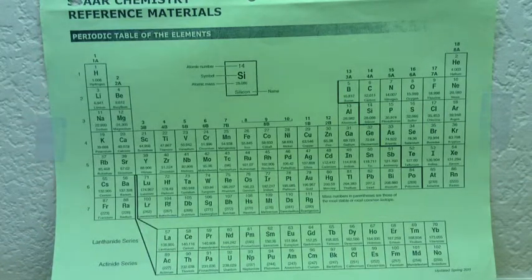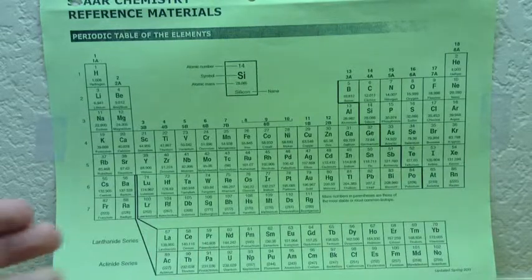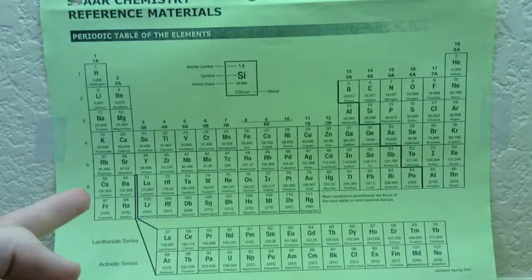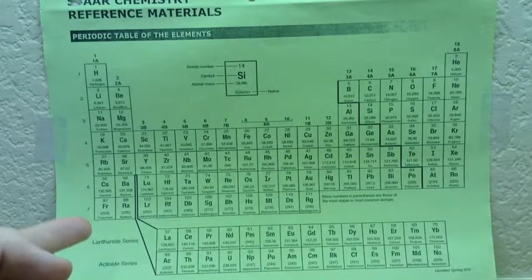And whenever we move down the group, the ionization energy decreases. So that means it is less difficult for an atom to give away its electrons. If we look at cesium and francium, cesium has 1 less energy level than francium.